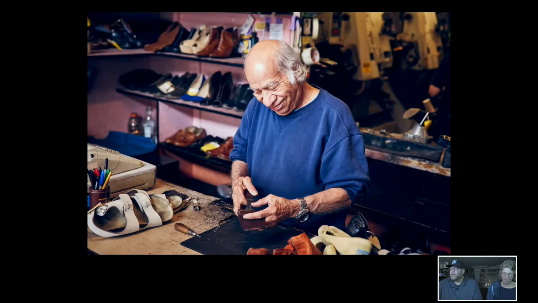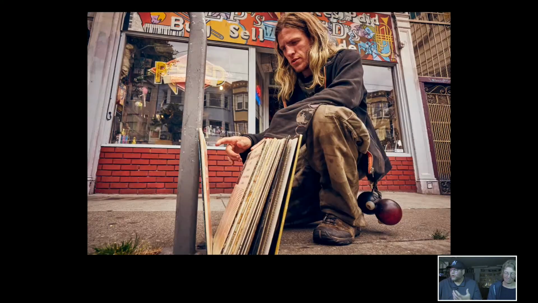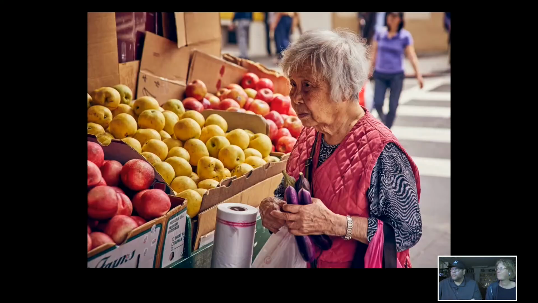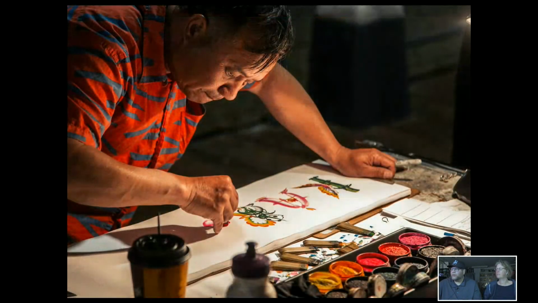This guy absolutely loved to be photographed. He just kept going on with his shoe repair shop, and he was telling us all these kinds of stories. And I think that's so incredibly awesome when you walk on the street and you shoot people, that you get life stories. You get people that literally tell you stories about their lives, about what they do. This was shot in Dubai, for example.